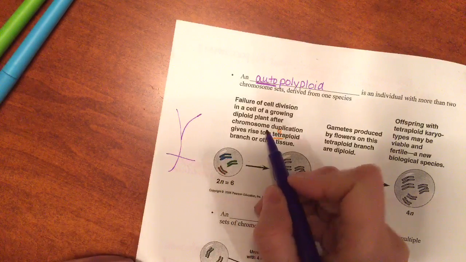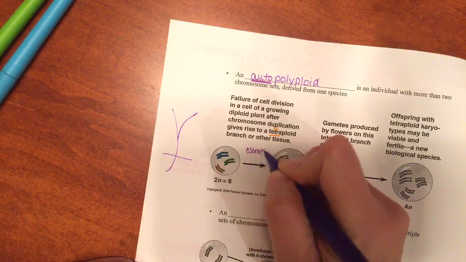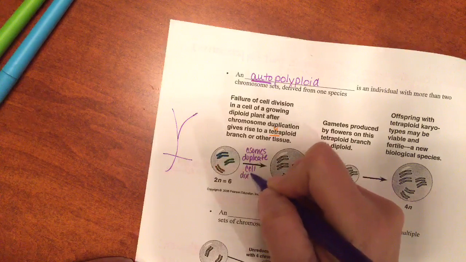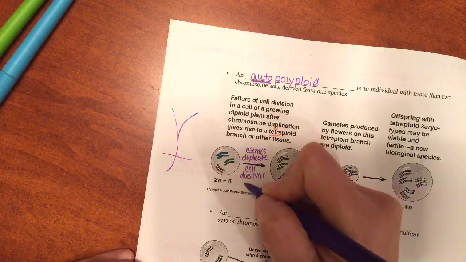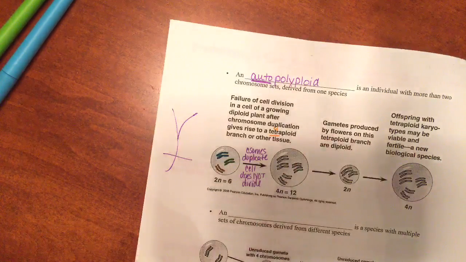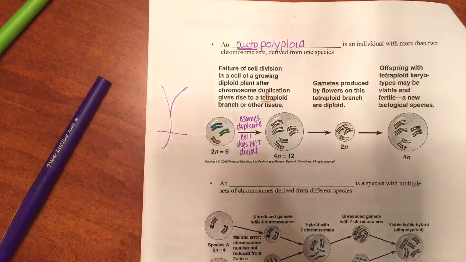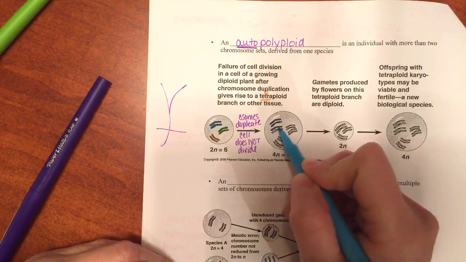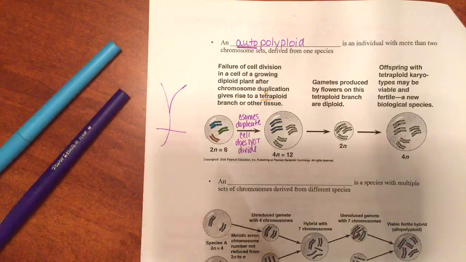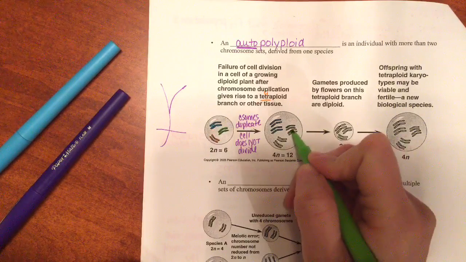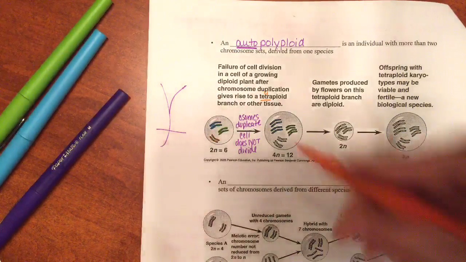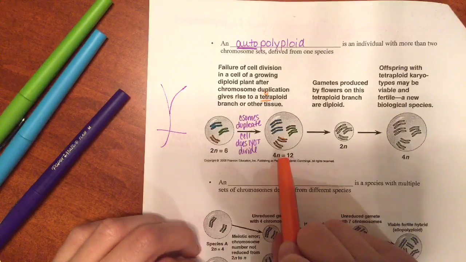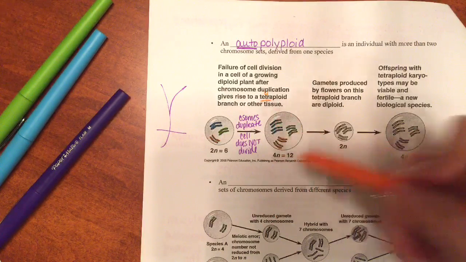After chromosome duplication occurs. So what happens here is the chromosomes duplicate, but the cell does not divide. Oops, now you have double the chromosome numbers. That's how we get a tetraploid. So that means that these guys replicated, didn't separate properly, and now they're all in one cell. All the chromosomes went to one cell. Same thing with these guys. All right, so all the green ones, and the same thing with these guys, all the orange ones. And so now we have a tetraploid, 4n equals 12. Now we have 12 chromosomes, and there's 4 of every kind of chromosome.